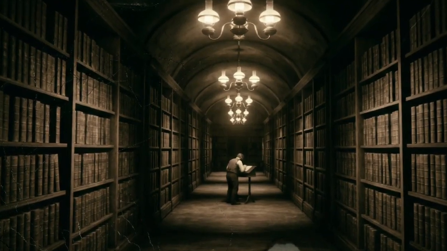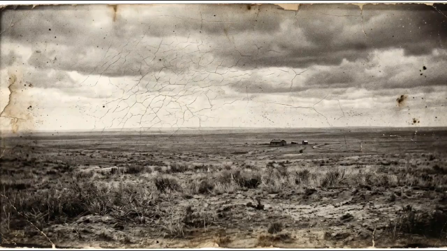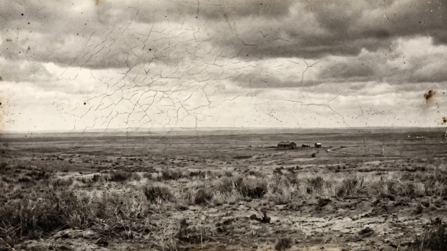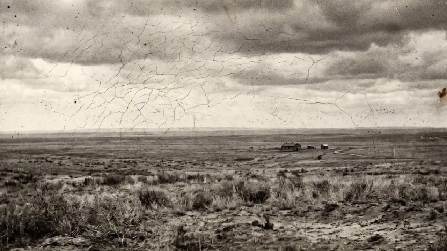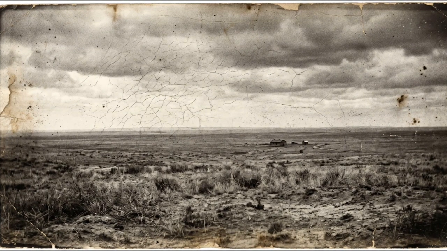The General Land Office records that survived the era tell a different story than the settlement mythology. Between 1862 and 1890, the federal government distributed approximately 270 million acres of land through the Homestead Act alone.